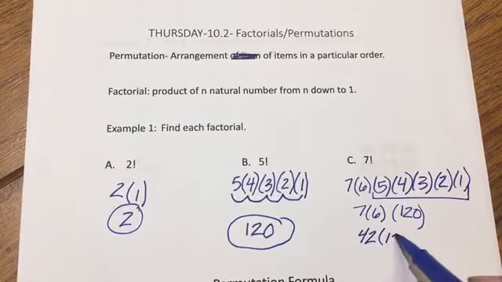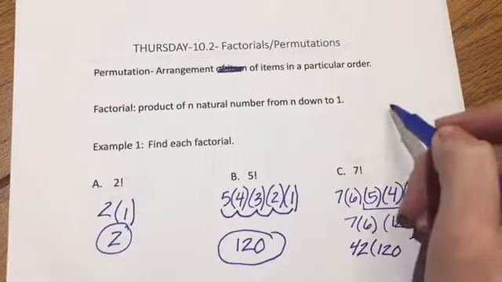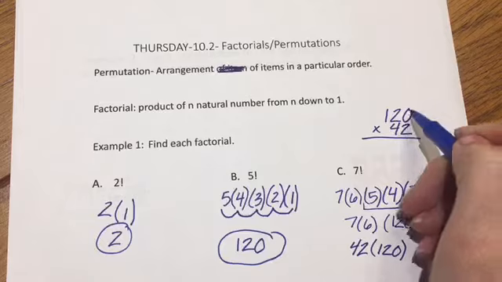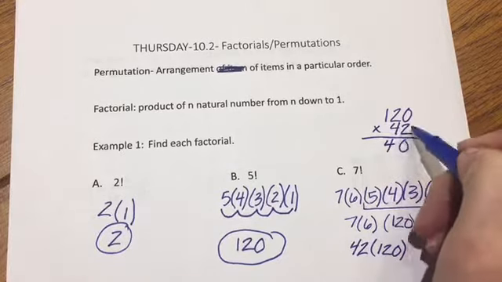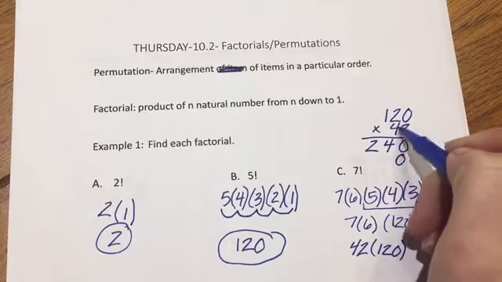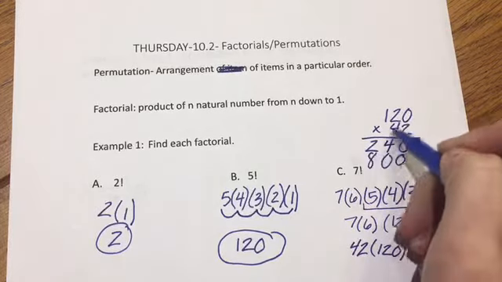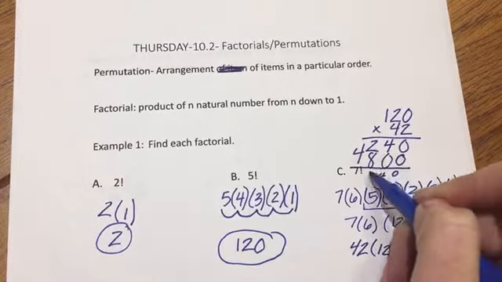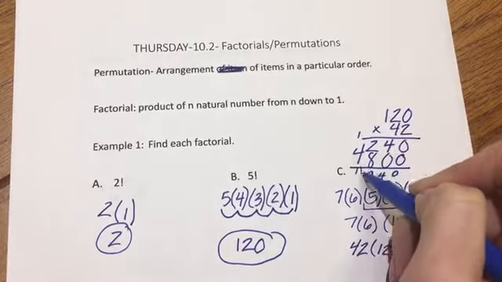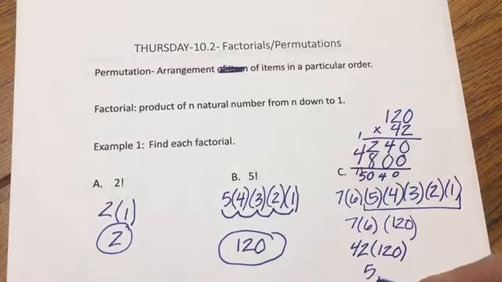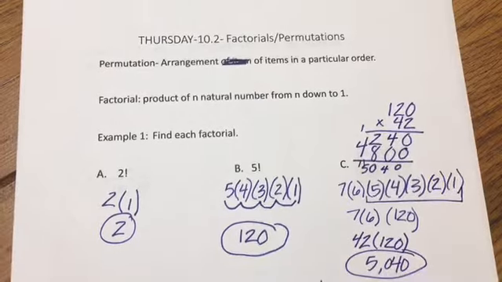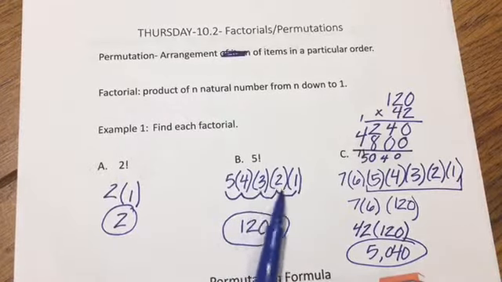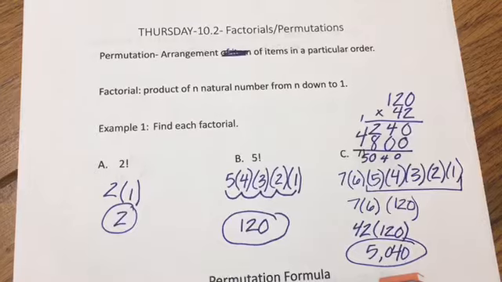Okay, and then we have 42 times 120, and we'll probably have to write that one out. Let's go up here to do that. 120 times 42. 2 times 0 is 0. 2 times 2 is 4. 2 times 1 is 2. Leave a space. 4 times 0 is 0. 4 times 2 is 8. 4 times 1 is 4. We add them up. We get 0, 4. 2 and 8 give us 10. Carry the 1, we get 5. And so 7 factorial is 5,040. Do you need to redo these every time? No, you will start to memorize some of them, especially some of the smaller ones, like 3 factorial and 4 factorial. You may start to memorize those.